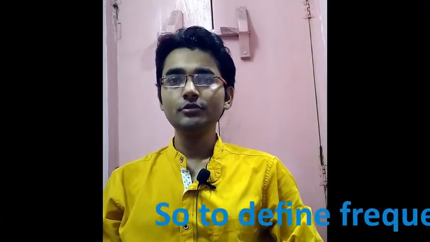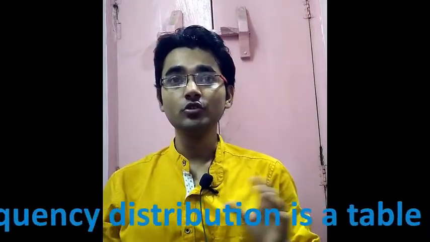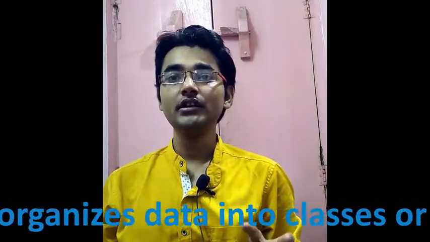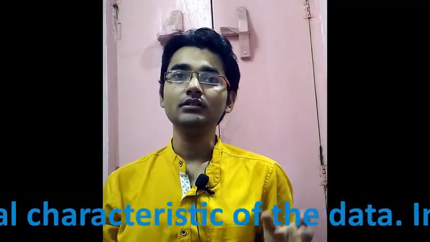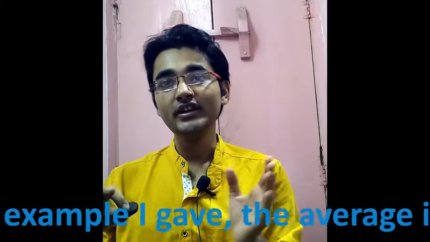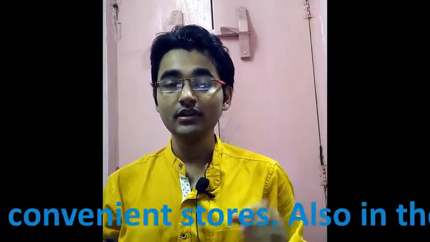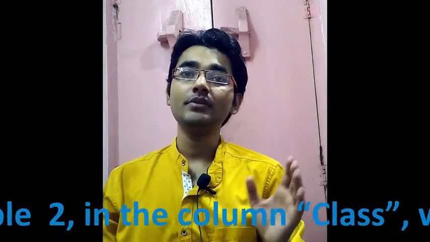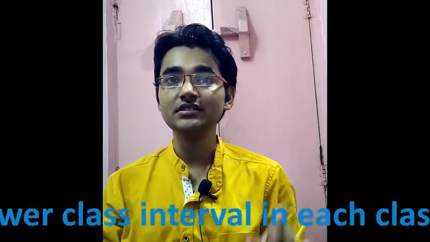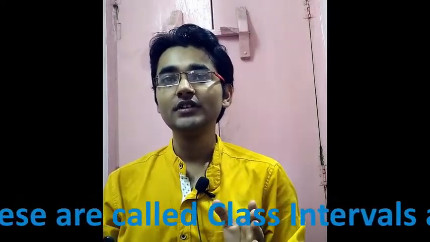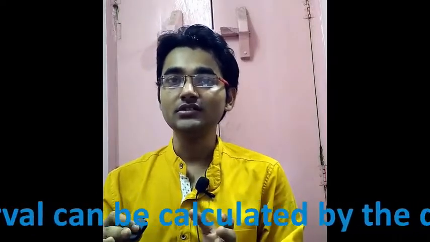To define frequency distribution, we can say that a frequency distribution is a table that organizes data into classes or groups of values describing an identical characteristic of the data set. In the example I gave, the average inventory is one characteristic of 20 convenience stores. Also in table 2, in the column named class, we have an upper class interval and a lower class interval in each class. These are called the class intervals, and the width or length of the class interval can be calculated by the difference between the upper class interval and lower class interval.